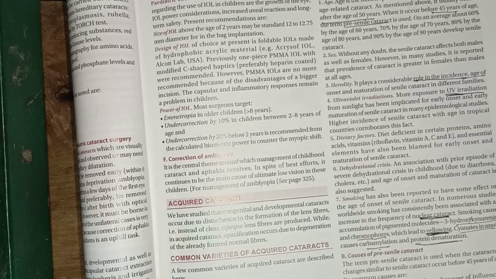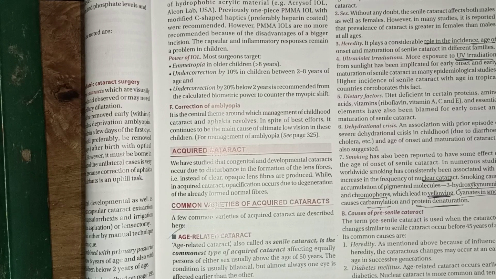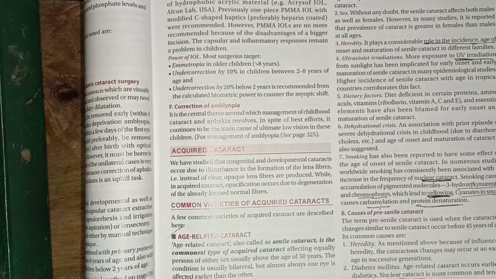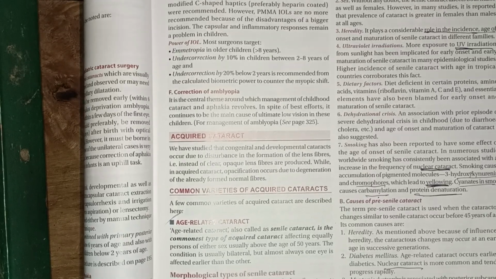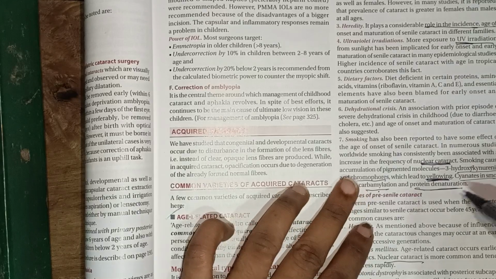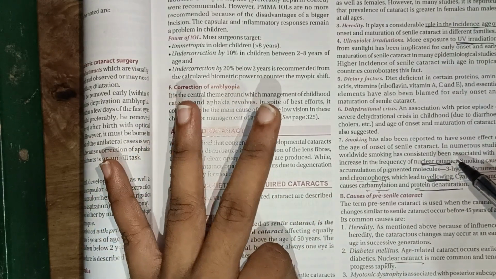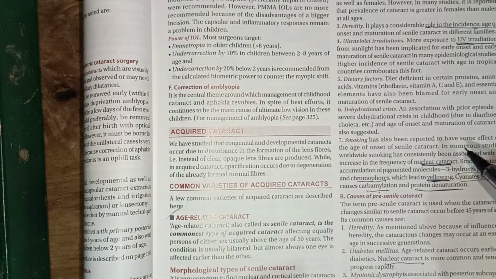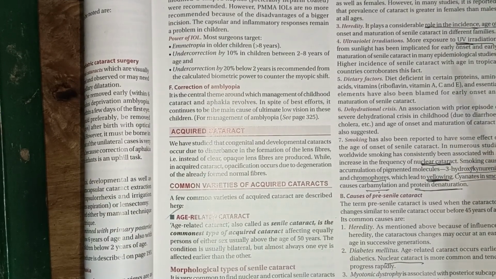Next, dehydration crisis, because of any diarrhea or cholera in childhood. It leads to maturation of cataract in some persons. Smoking will lead to cataract. Smoking frequently leads to nuclear cataract. I discussed three cataracts now: nuclear, cortical, posterior subcapsular. In nuclear cataract, the most common risk factor is smoking.